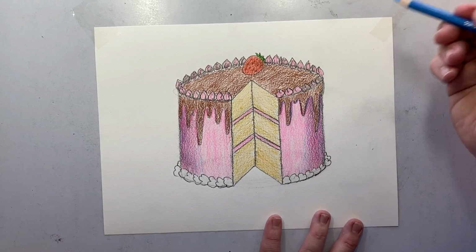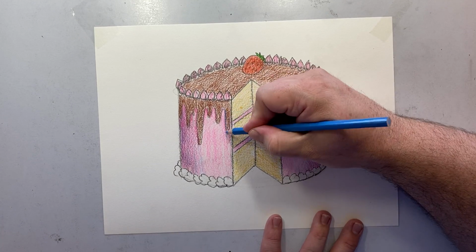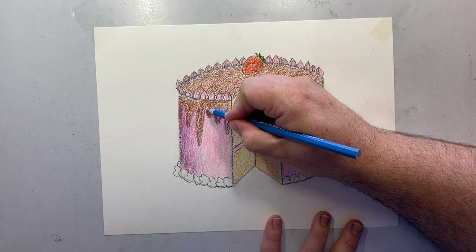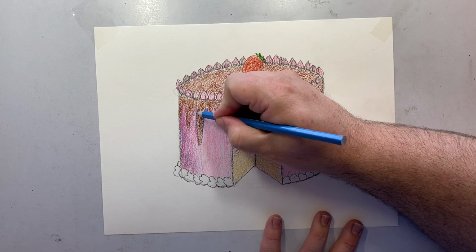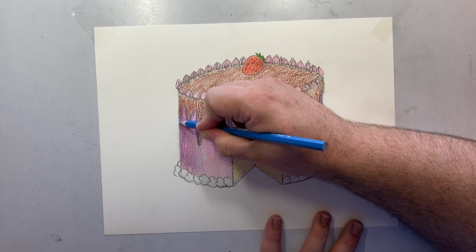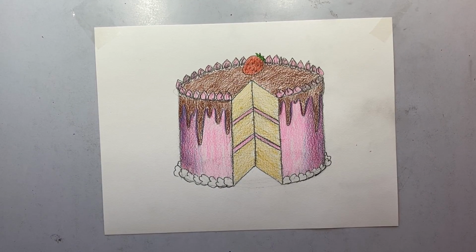And just like I did with that pink, I'm going to go and add a little bit. Look, it makes it look dimensional, gives it a little bit of shadow, doesn't it? When I go over and outline a little bit that drizzle.